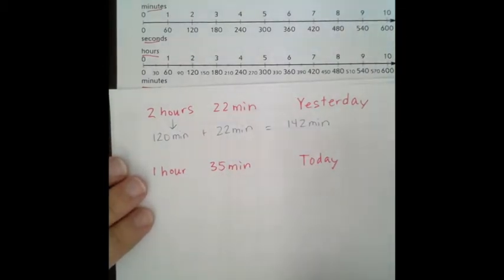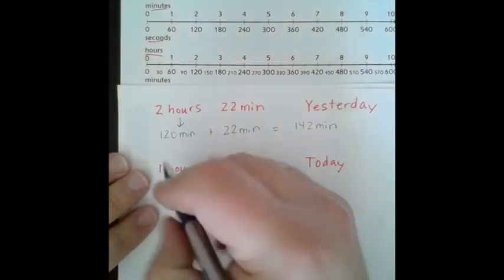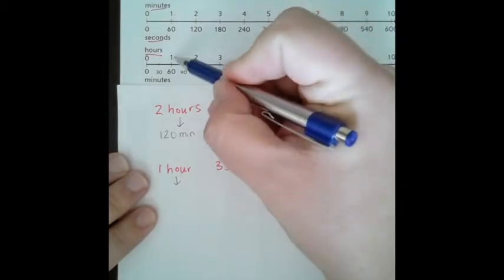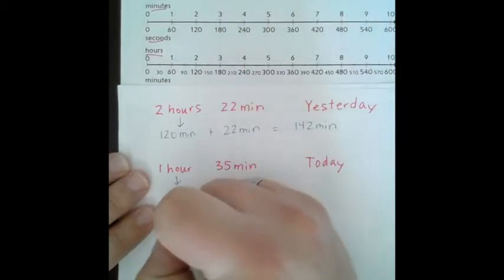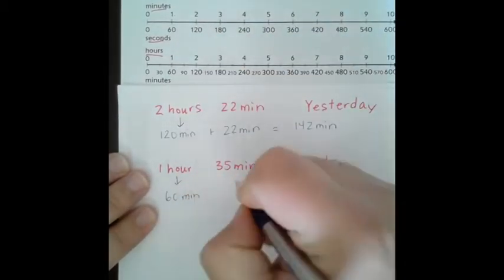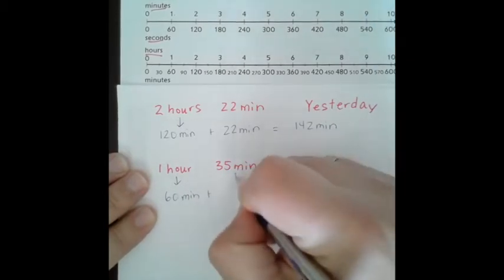Today, she slept for an hour, which I know. I go up here. An hour is 60 minutes. And add that to the 35 extra minutes.